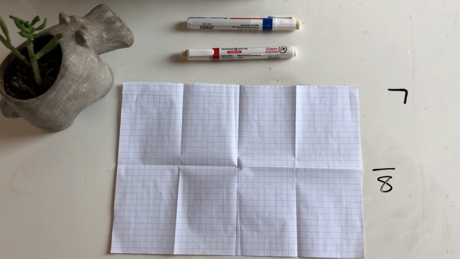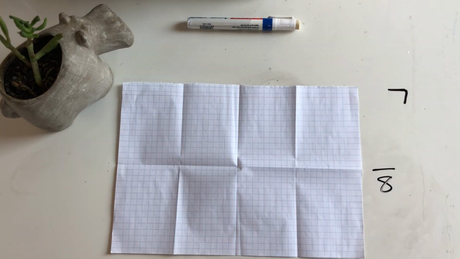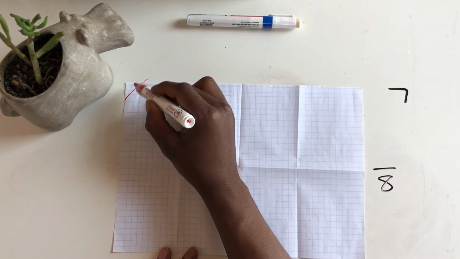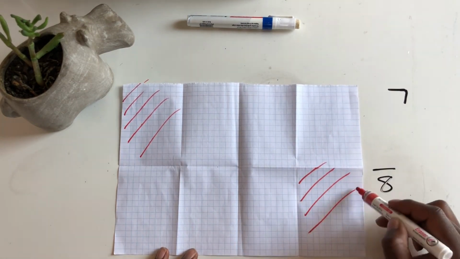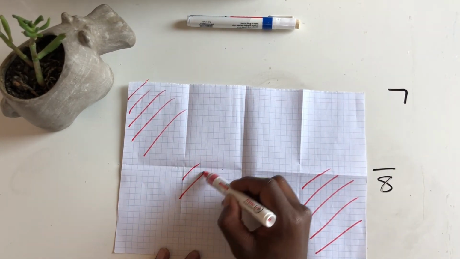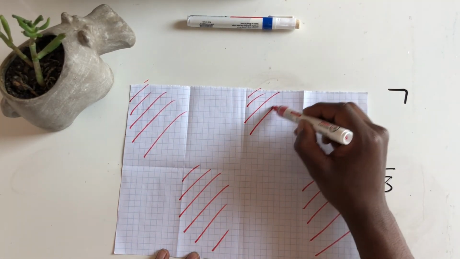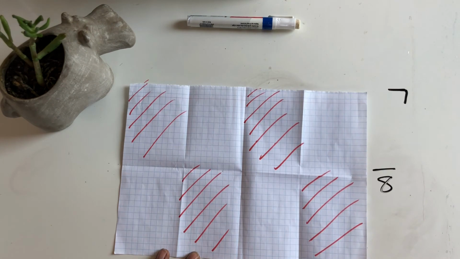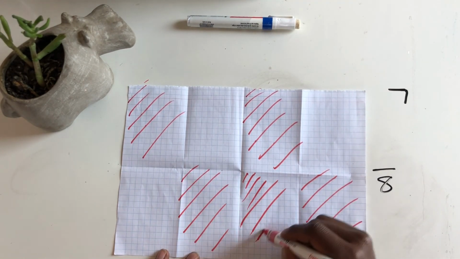Now let's shade one here, one here, one here, and one here. Let's shade another one for good measure.